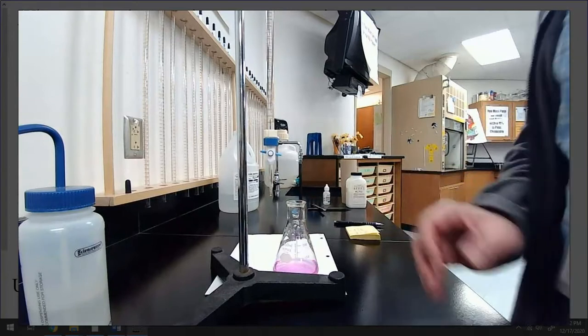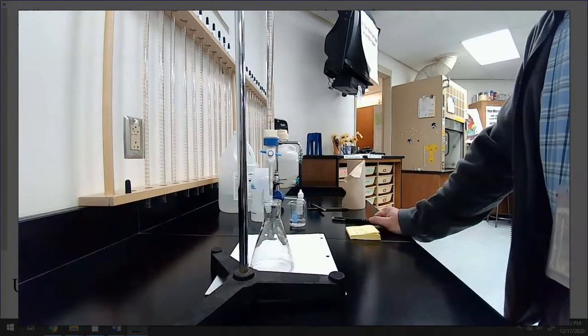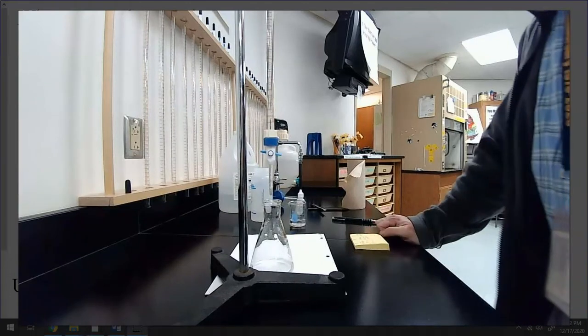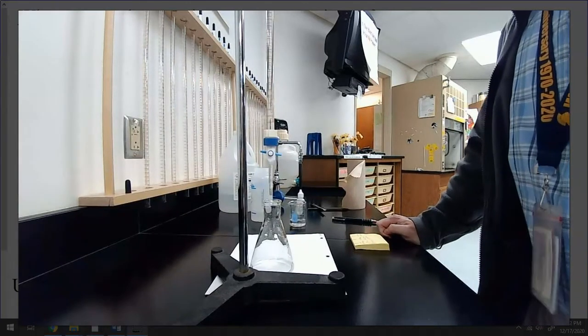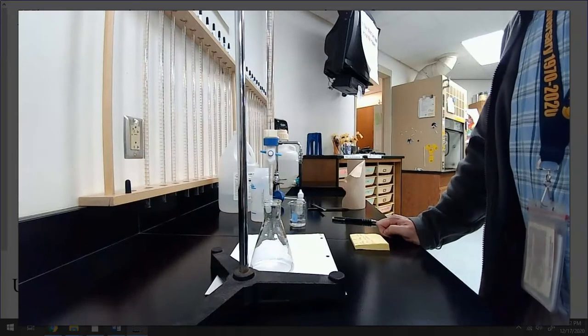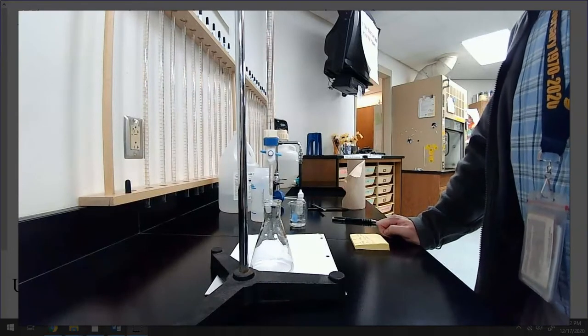Let me set up B, and then we'll do a couple more, and then we'll be good to go. Okay, first trial for B, unknown solid acid B. I have a mass of 0.521 grams. I overshot it a bit, but that's okay. 0.521 grams for the mass of the first trial of B.